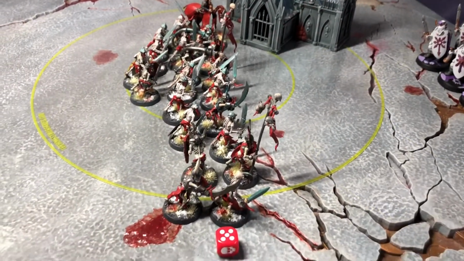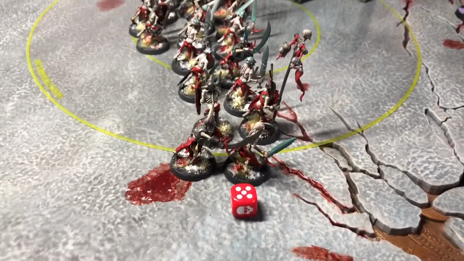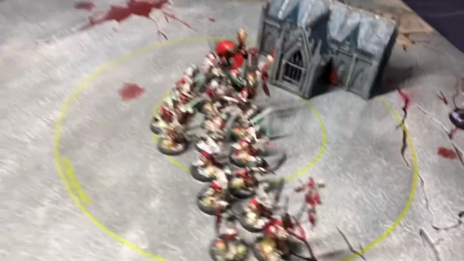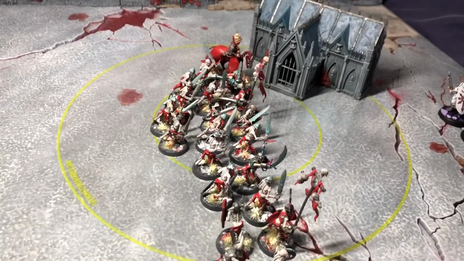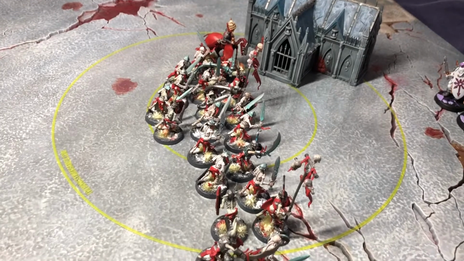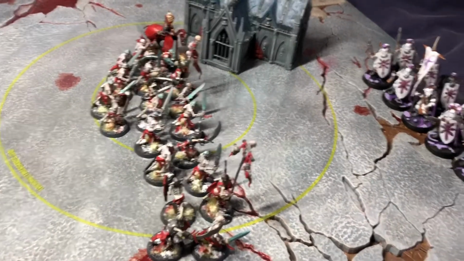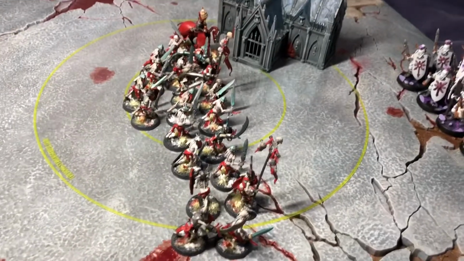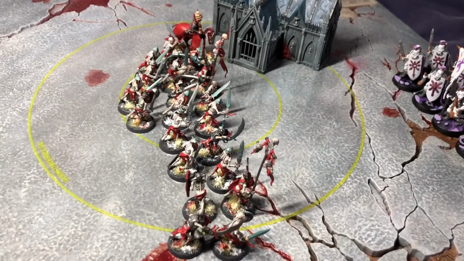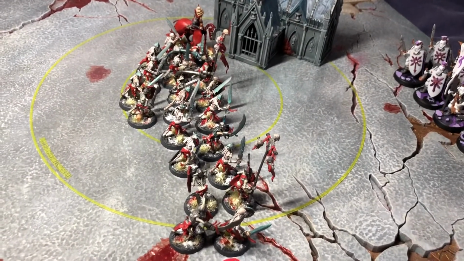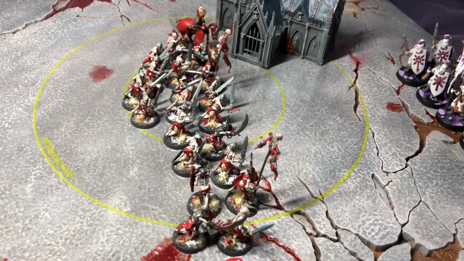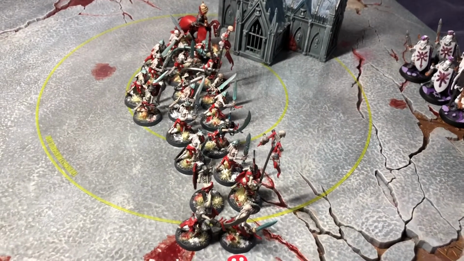So with movement now done, the Skeletons managed to get 5 to run, so they're well on that objective. Got a lot of them on there. It's going to be hard for the Chaos Warriors to try and match that at the moment. Now you may be thinking, was that a good thing to do? Because the Chaos Warriors are going to slam into them and chop a lot of the Skeletons down, as there are 5 battle rounds in a game of Age of Sigmar. The Skeletons will lose that war of attrition.